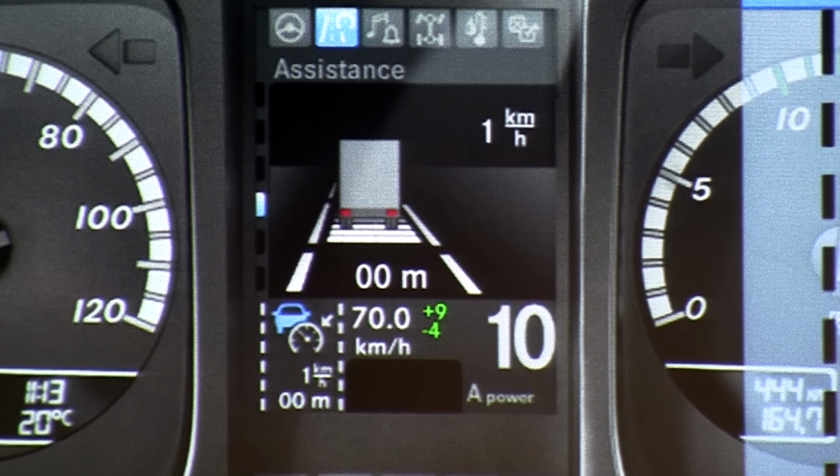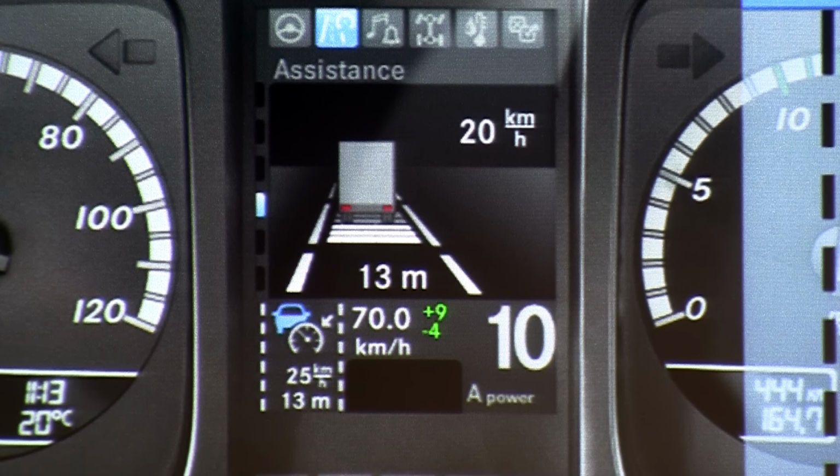It'll come to a complete stop. Once the traffic starts moving again, that truck takes off, our truck will start moving again as well. So it's what we call the stop go function. So it's really intuitive for the freeway traffic or any sort of stop go traffic.